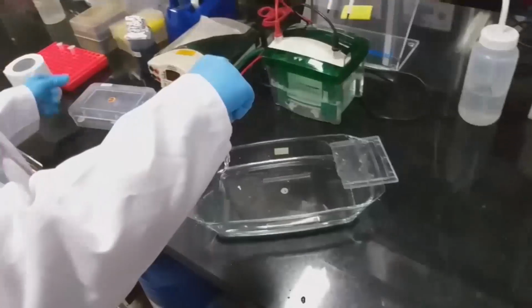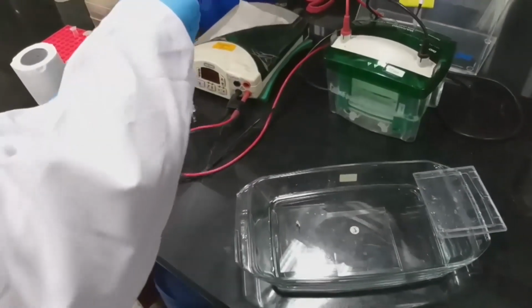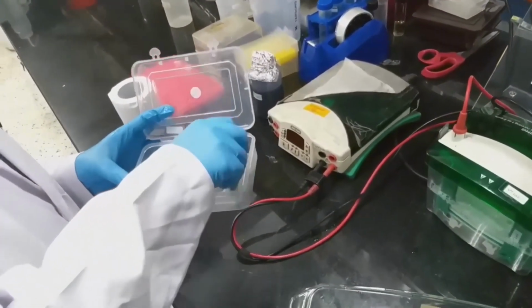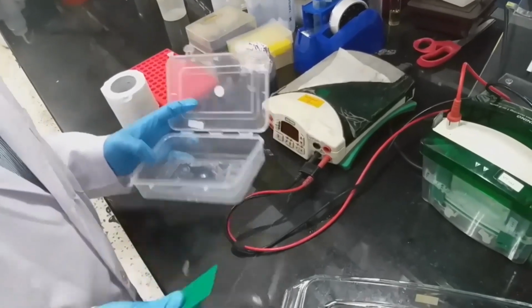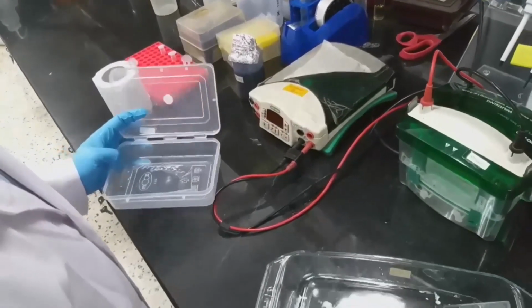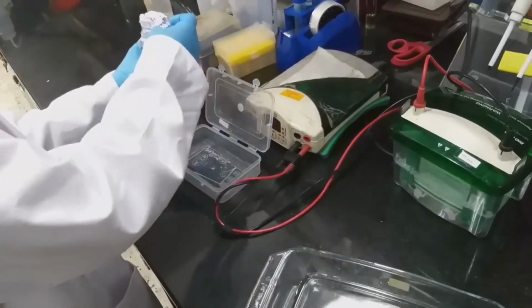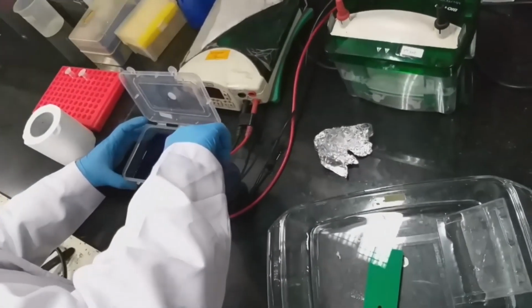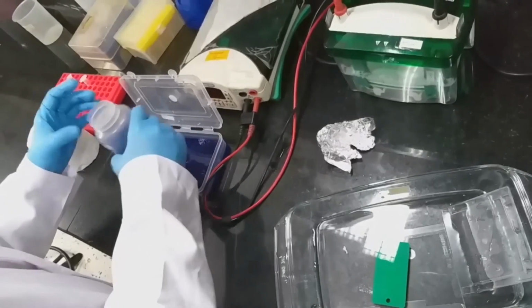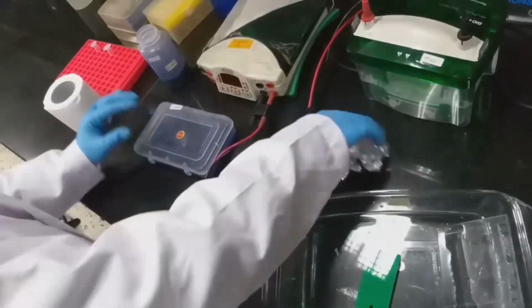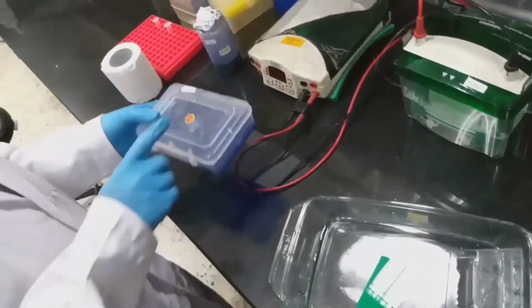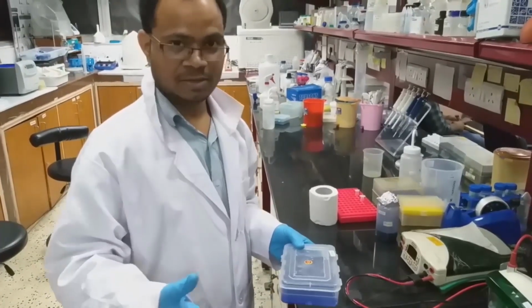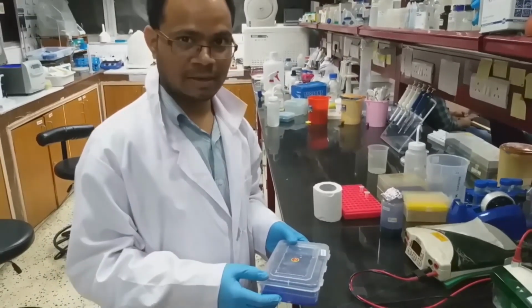So keep the gel in a staining box, which is more or less a plastic one, but it can sustain the solution. Then I am going to add staining solution. I will keep it for rotation on a shaker for at least 2 hours, then we will destain.